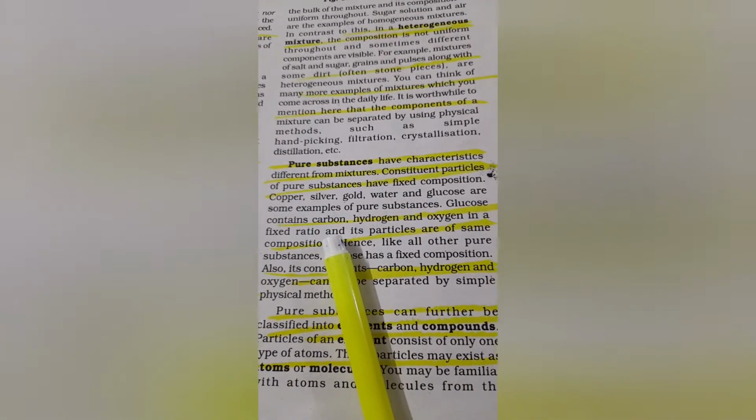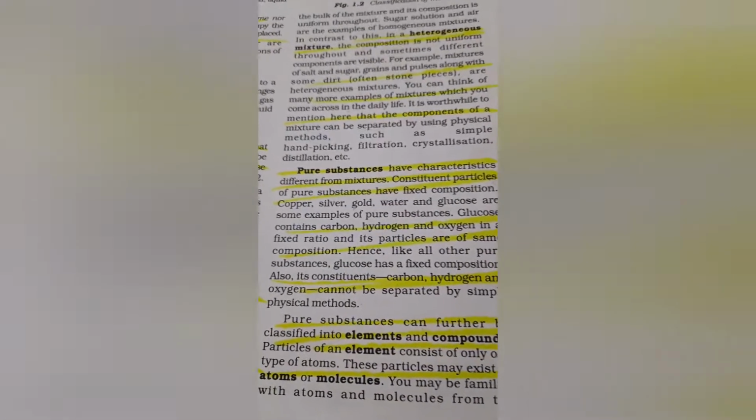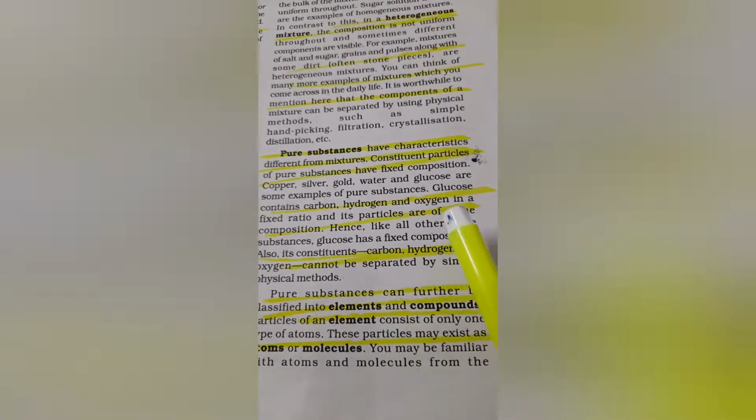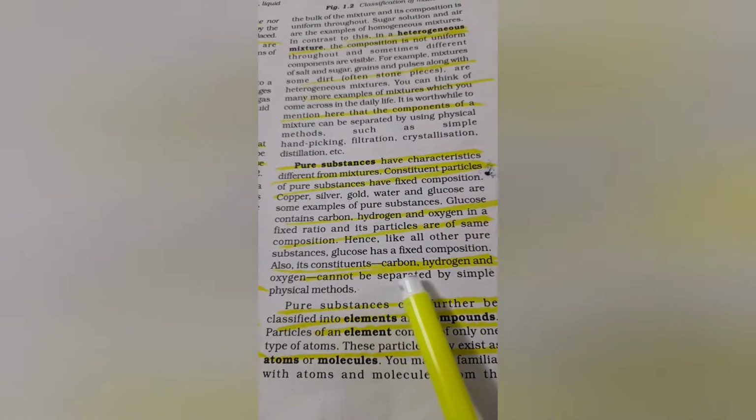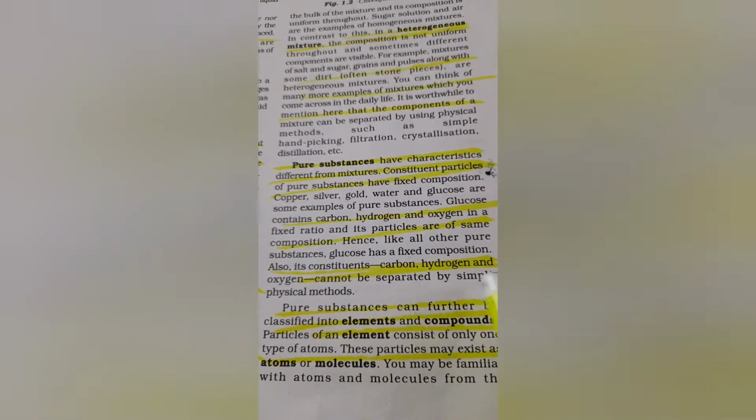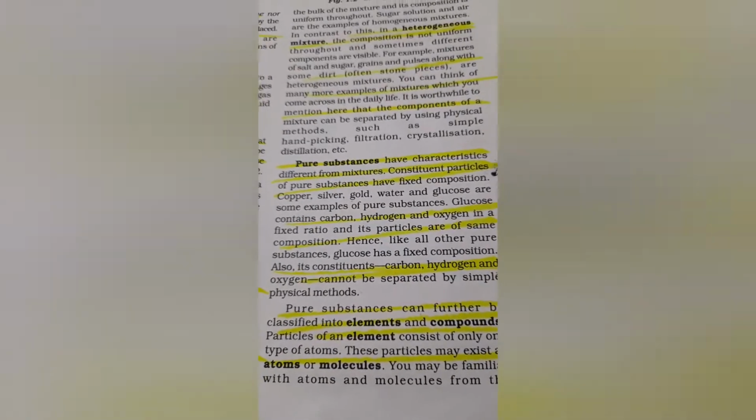What is glucose? C6H12O6. So every time it will be the same, the ratio will never change. Like all other pure substances, glucose has a fixed composition, and the constituents are carbon, hydrogen and oxygen. What are constituents? These are the substances of which glucose is made up, and they cannot be separated by simple methods. You cannot just remove carbon, hydrogen and oxygen simply like that.